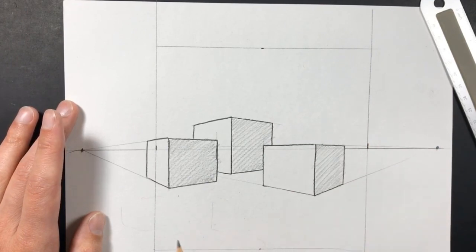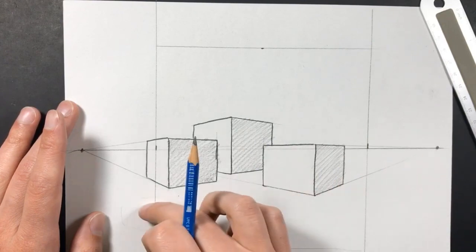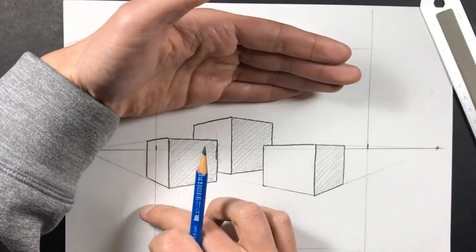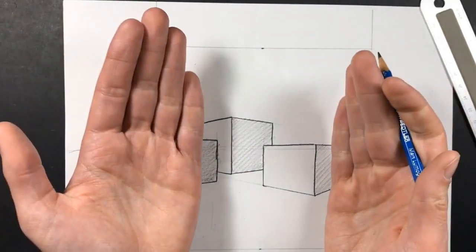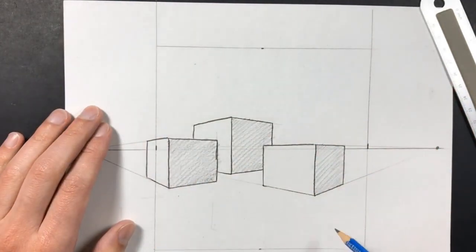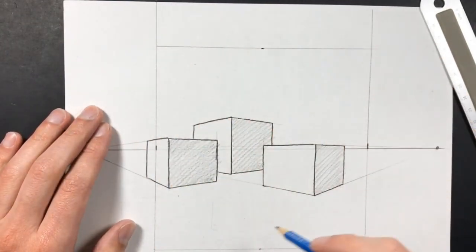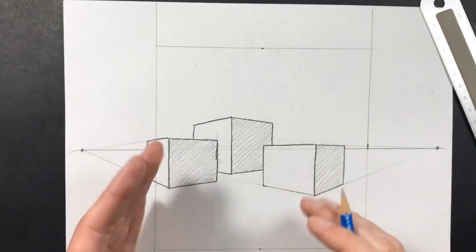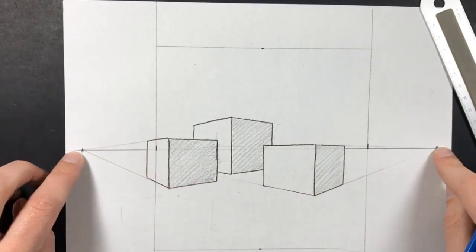Now, you don't have to use this entire box. If you want, you can bring this line up so that the bottom of your page goes right there, and you can bring this line down, or you can bring these lines in, whatever you want to do. You just need to make sure that you stay within this 60% box, which is the 60% ratio between your two vanishing points.